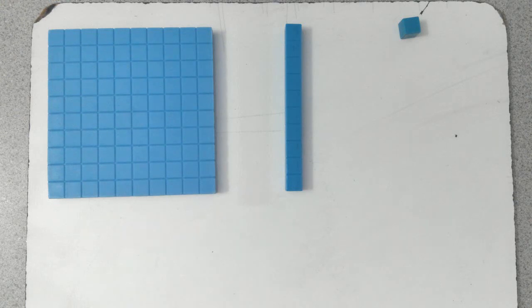Hi guys, it's Miss Dockan, and I just wanted to create a short video that lets you know about base 10 blocks, what they are, what they stand for, and how it will look when your kiddos start drawing these on paper. So we use these base 10 blocks to help kids understand the values of the digits in a number and how big a number actually is.